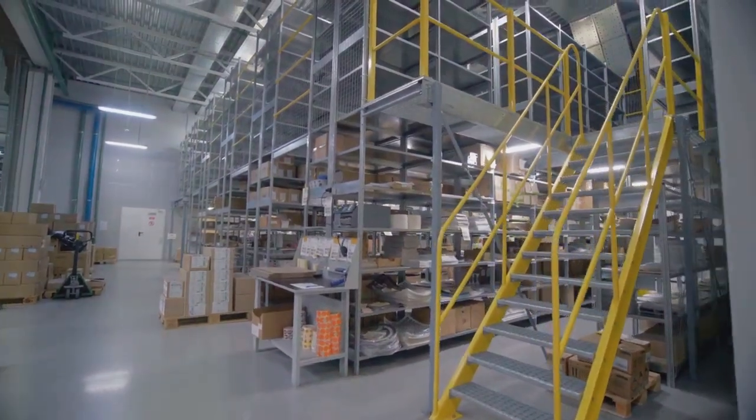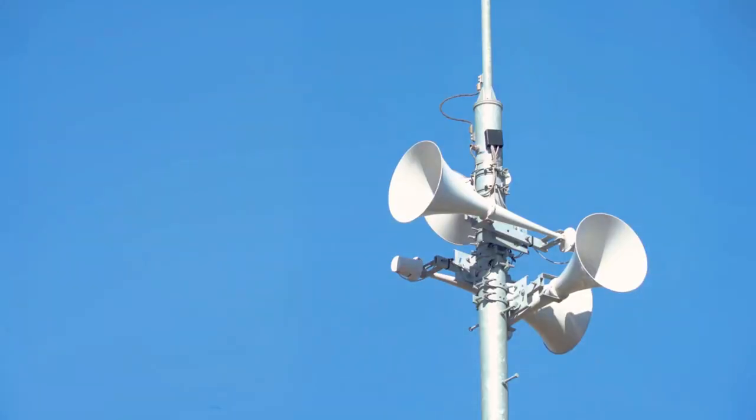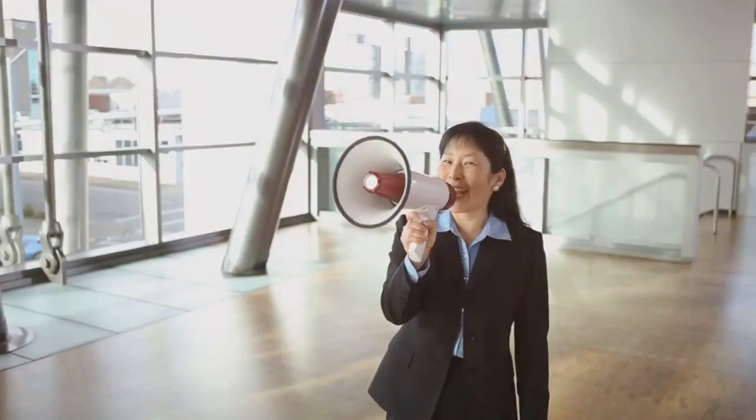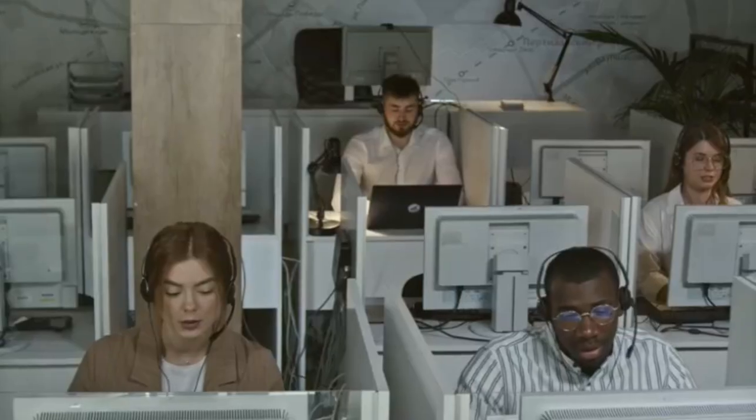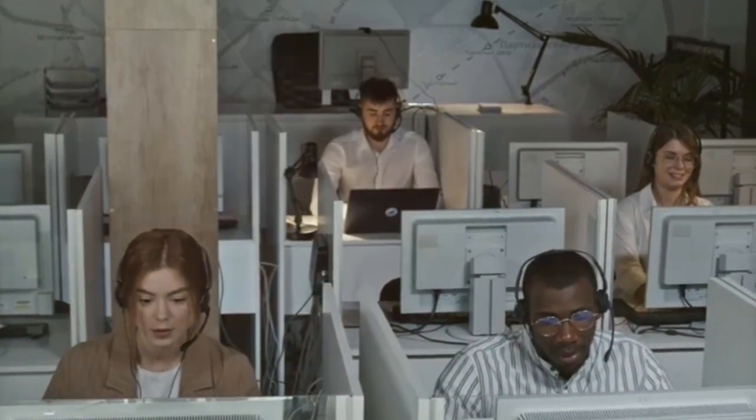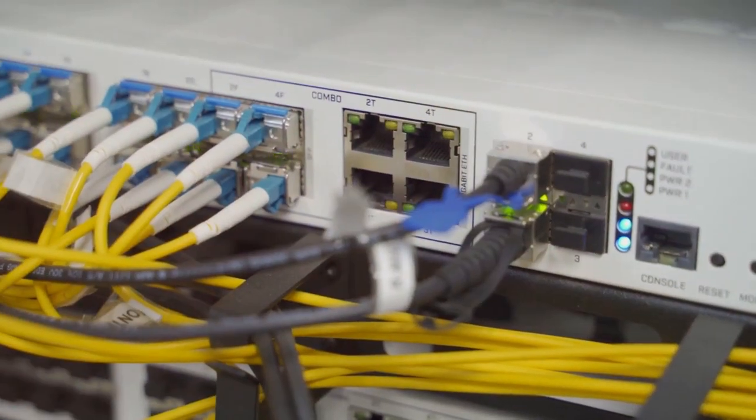Imagine you're in a big office building. Think of multicast routing like the company's loudspeaker system. When someone needs to make an announcement, they use the loudspeaker. The announcement goes out to everyone in the building. This is like multicast routing.